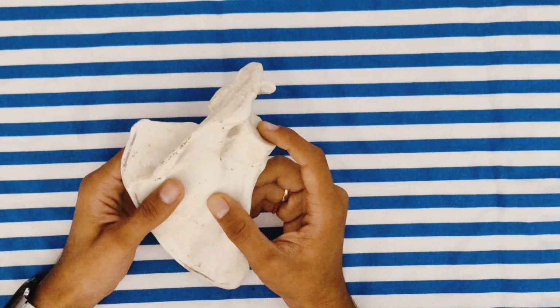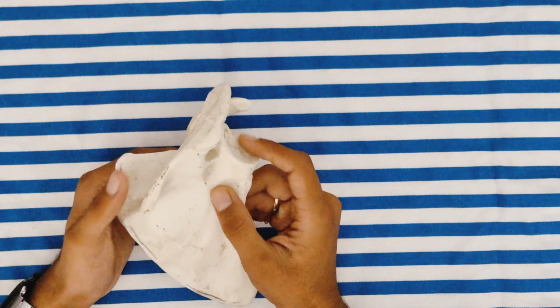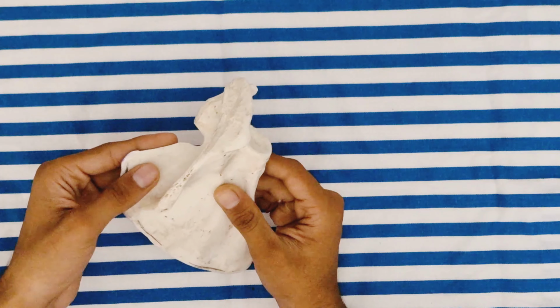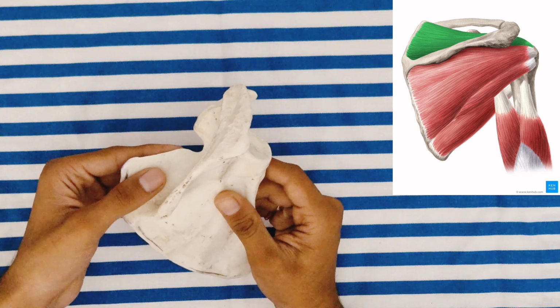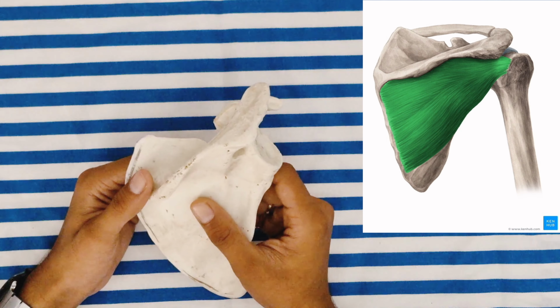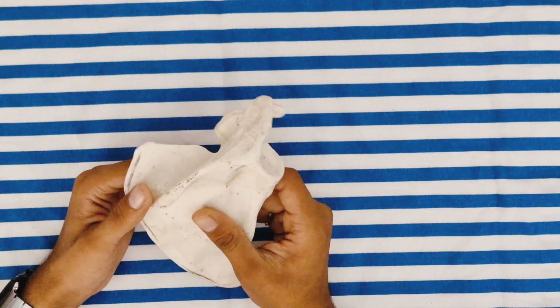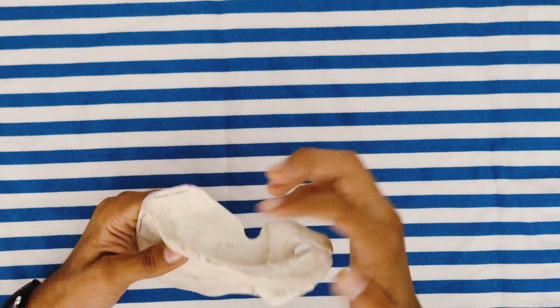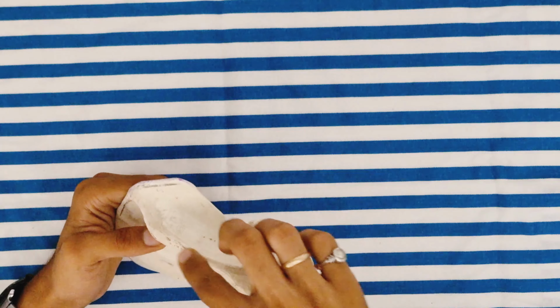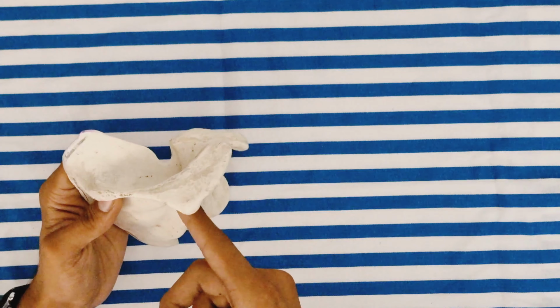Now let us discuss the spinous process. The spinous process has two surfaces, the superior surface, which has the supraspinatus attachment, and the inferior surface, which has the infraspinatus attachment. The spinous process has three borders: anterior border, lateral border and posterior border.